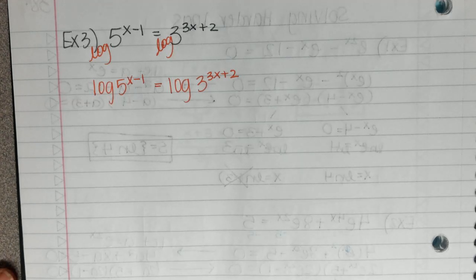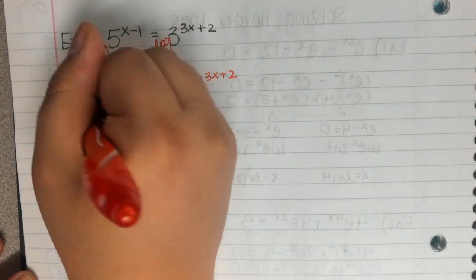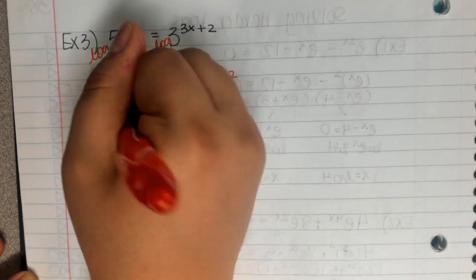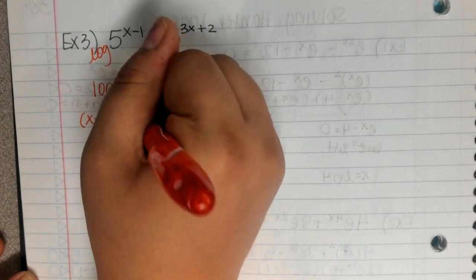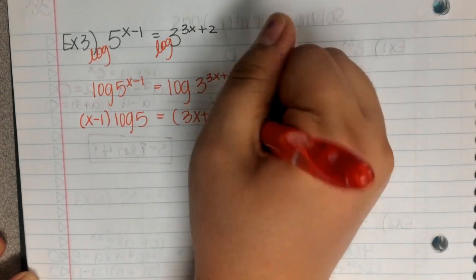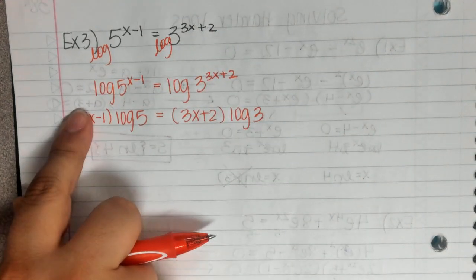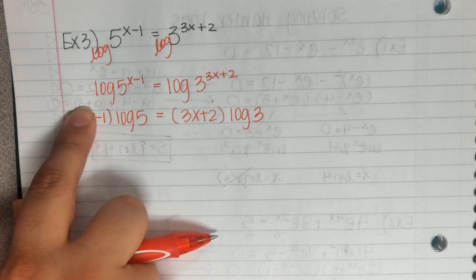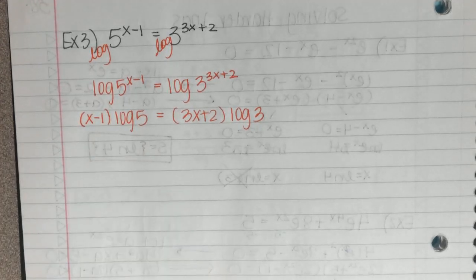Louder, what would you do next? What could we do with our exponents? Yeah, let's bring them to the front. When you bring them to the front, you need to put parentheses around them because it's a binomial. Because otherwise, I might just think you have x and then you're just -1 log of 5. Have the parentheses.